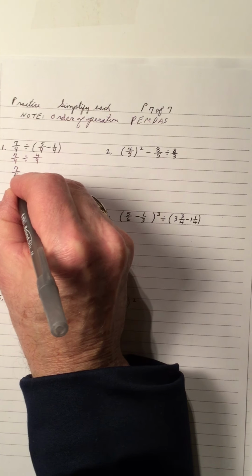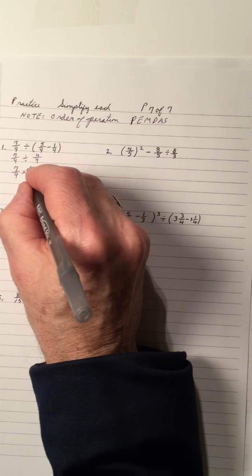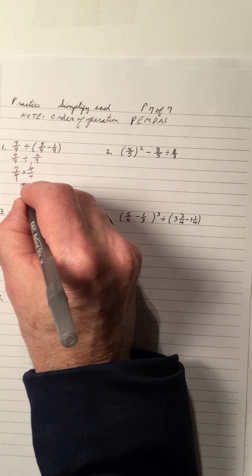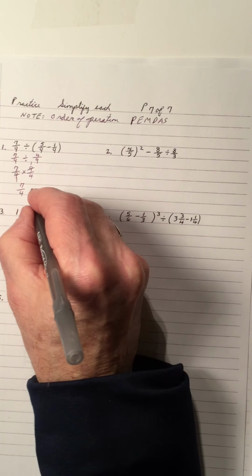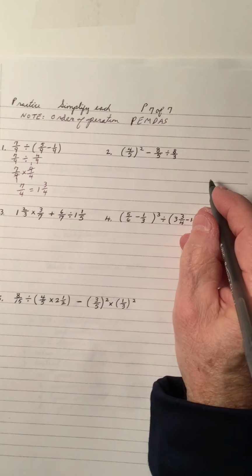So 7 over 9 times 9 over 4. The 9's cancel once and 1. So that gives me 7 over 4. And 4 into 7 goes once and 3 left over, 3/4.